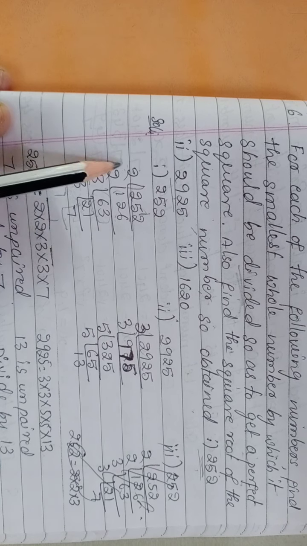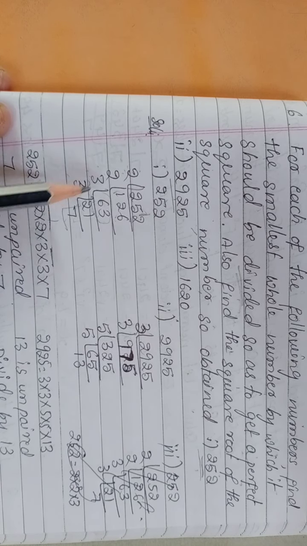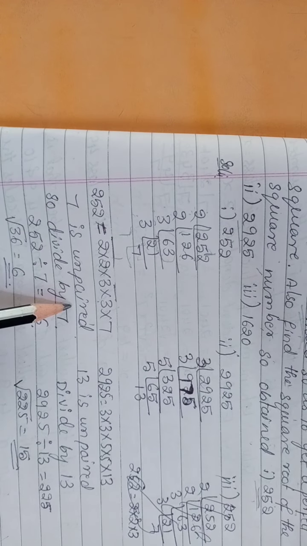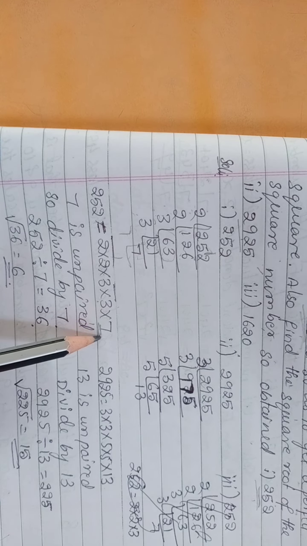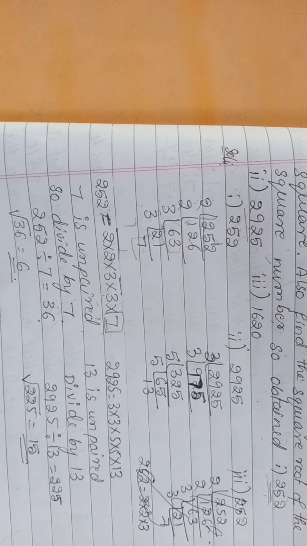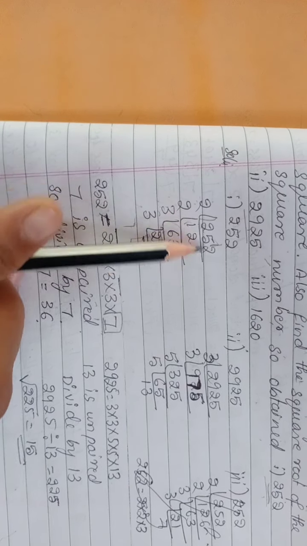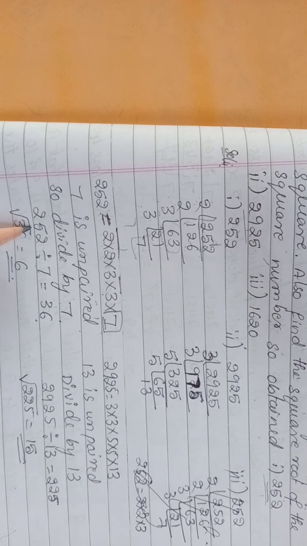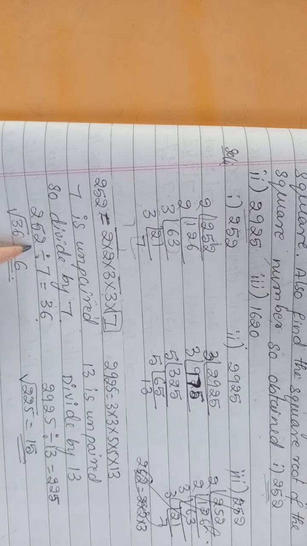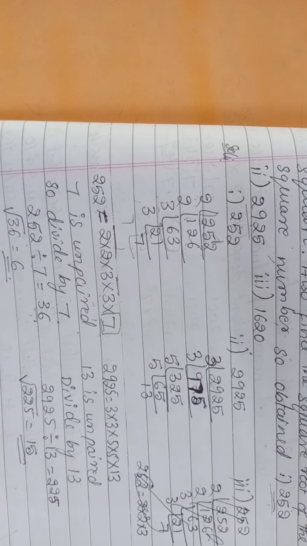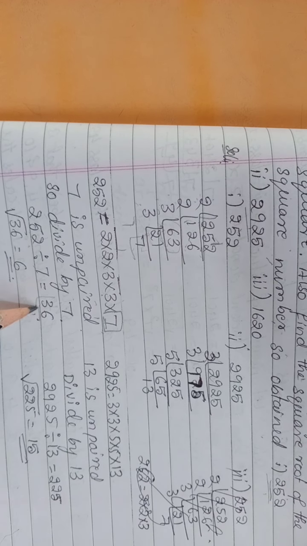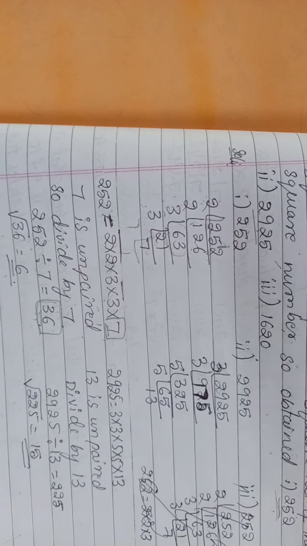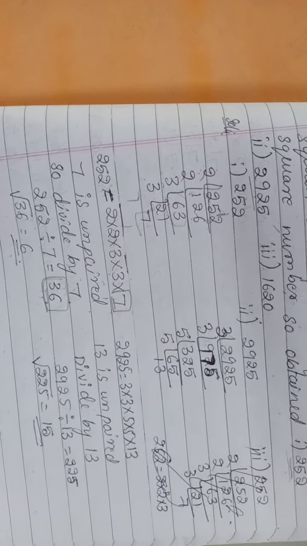So now what are the factors you got? Just check it out. 2 into 2, 3 into 3, and 7. Which is unpaired here? 7 is unpaired. So to eliminate this, divide it by 7. So the given number is 252 divided by 7. What does it give? Just check it out. 7 threes are 21, 4 left, 42. 7 sixes are 42. So 36 we got. So dividing by 7, we are getting a perfect square, 36. What is the square root of 36, children? It is 6.